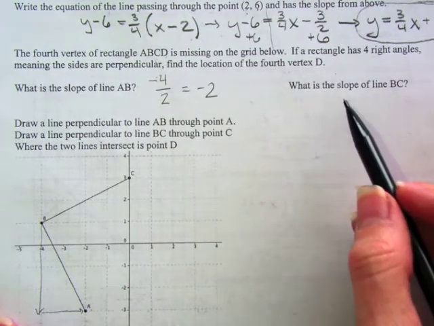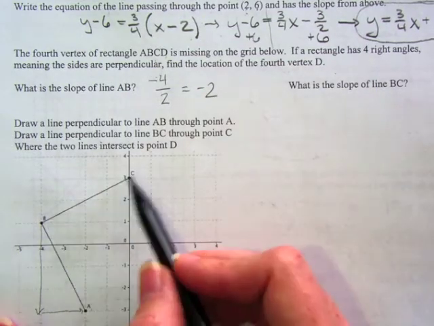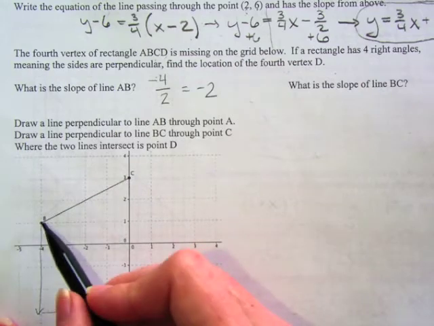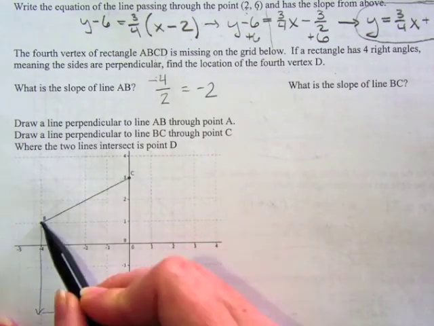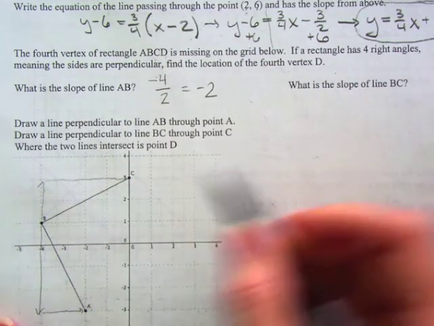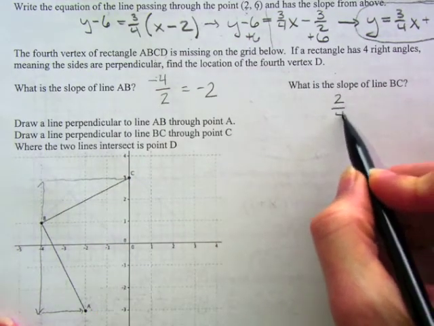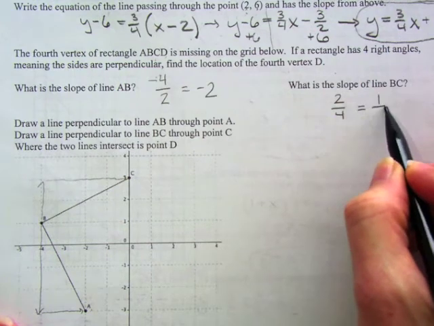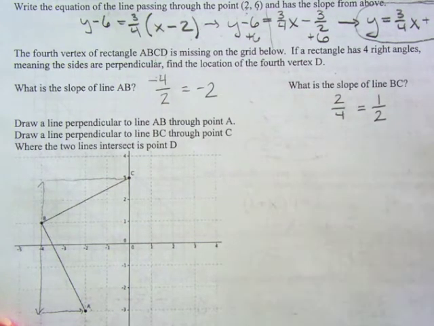Then it asks us, what is the slope of line BC? Well, here's BC. The slope for line BC, if I go from B to C, that's from left to right. I go up 2 and right 4. So my slope is 2 over 4, which again reduces to 1/2.